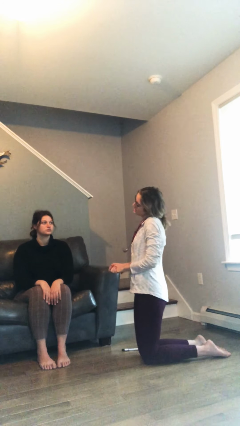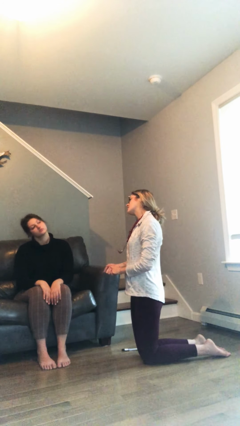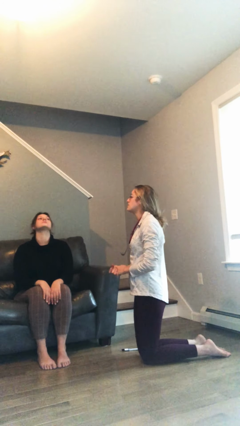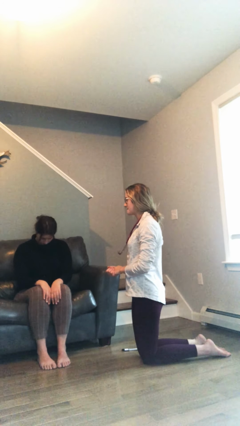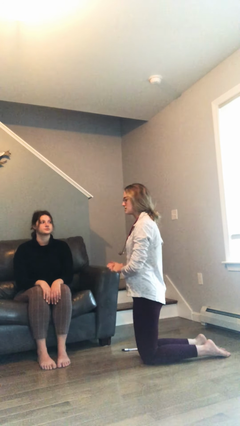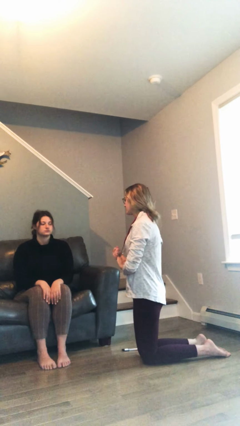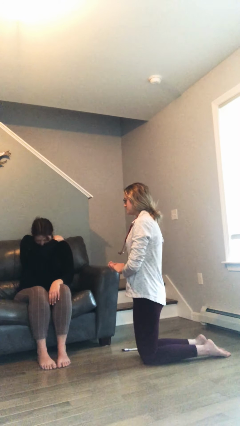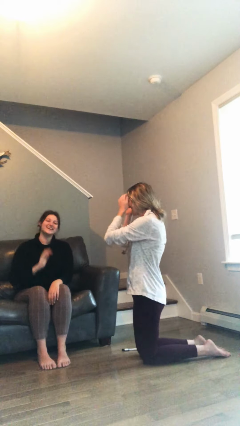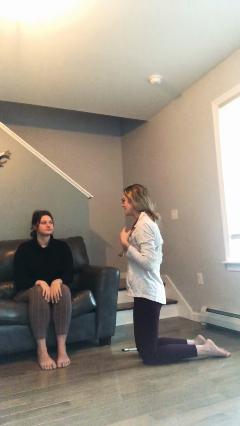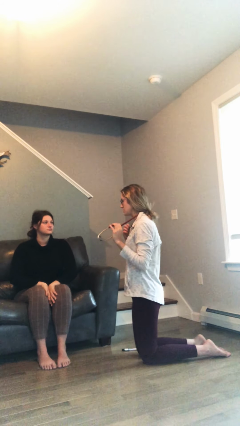Okay, so next I'll just assess the range of motion of your neck. So could I have you move your head like this, and then like this, and then a nod yes, and up and down. Good. So her range of motion is good there.